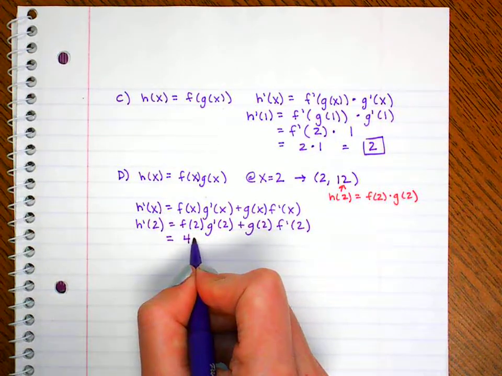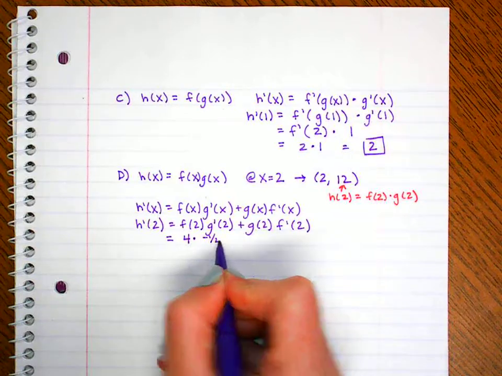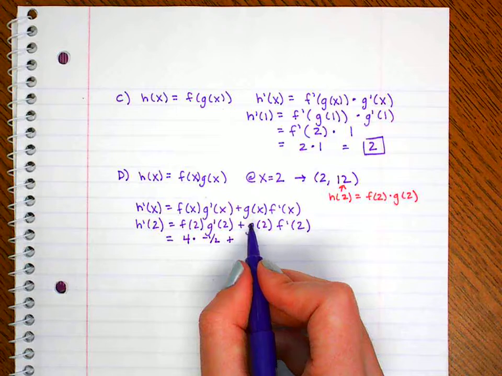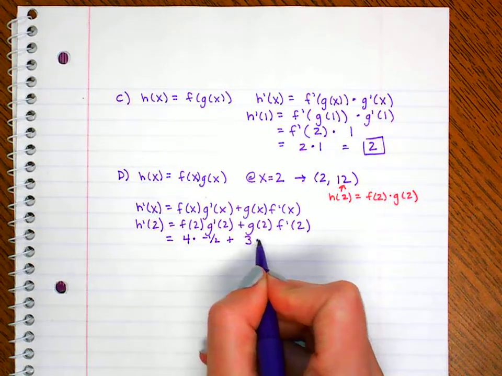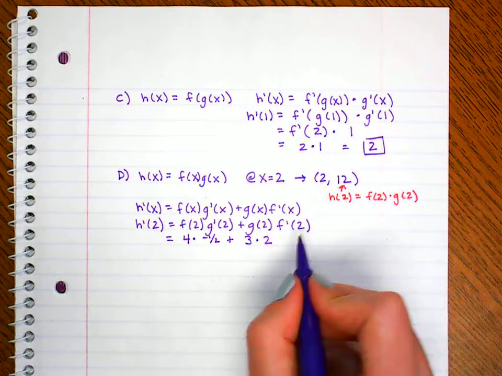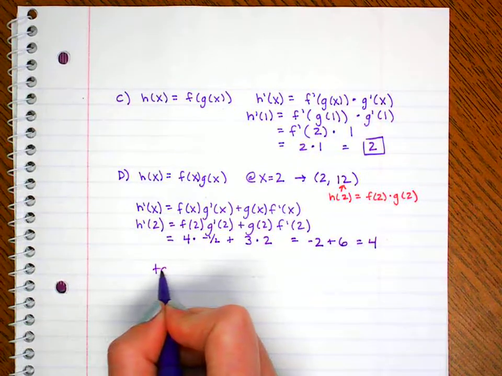Okay, f is 4. G prime of 2 is negative 1/2. G of 2 is 3. F prime of 2 is 2. That's going to give us a negative 2 plus 6, the slope of 4.